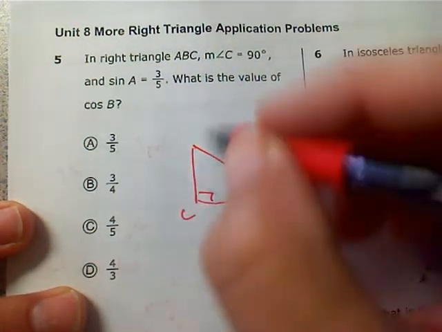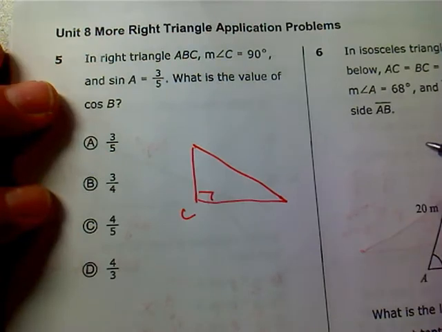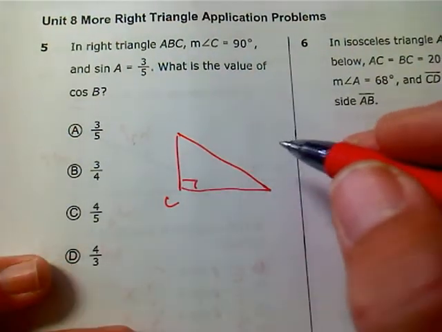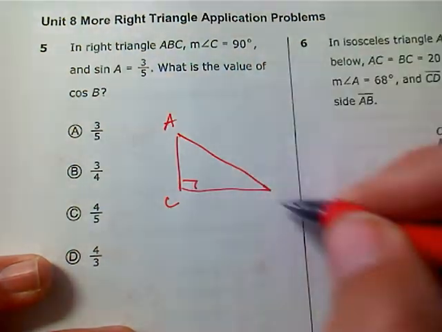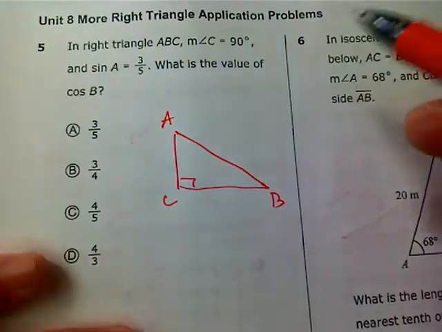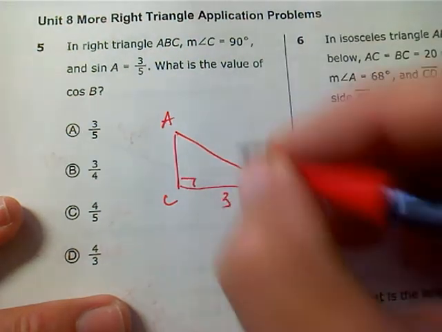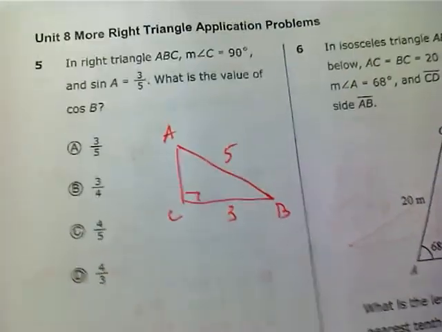90 degree, that's angle C. It says the sine of A is 3/5. Now, when you draw it yourself, it doesn't always turn out to be proportionally correct, but that's okay because I'm labeling it as such. The sine of A, sine is opposite over hypotenuse, so that has to look like that.